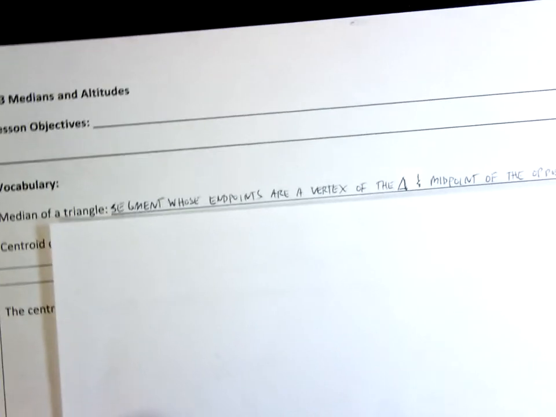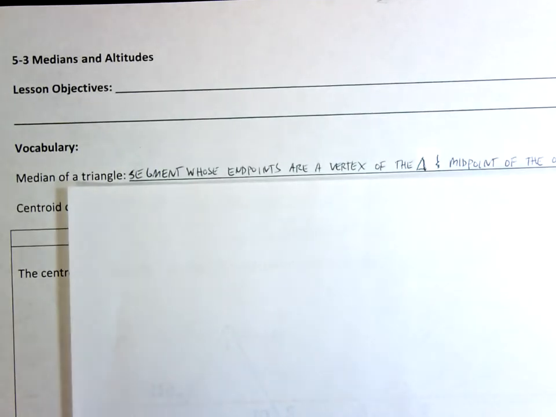Okay, so we've talked about circumcenters. Circumcenters are where your three perpendicular bisectors touch. We've talked about incenters. That's where our three angle bisectors touch. Now we got to talk about medians and centroids.